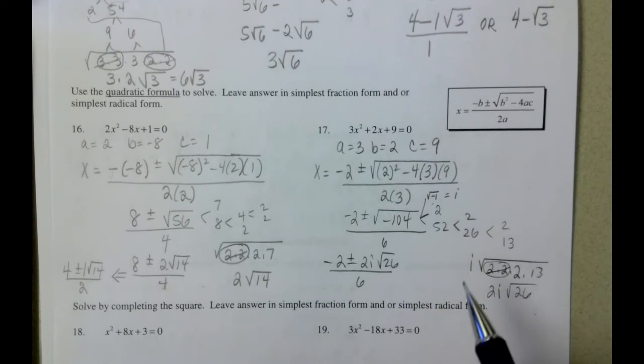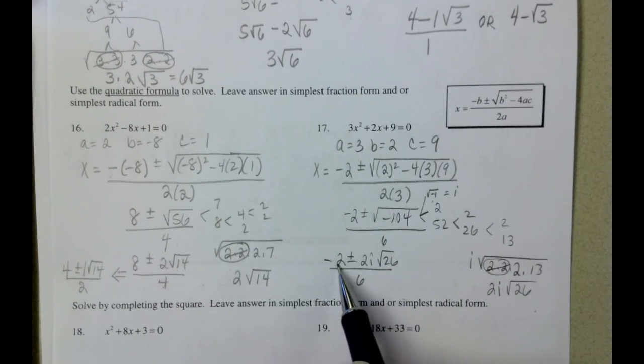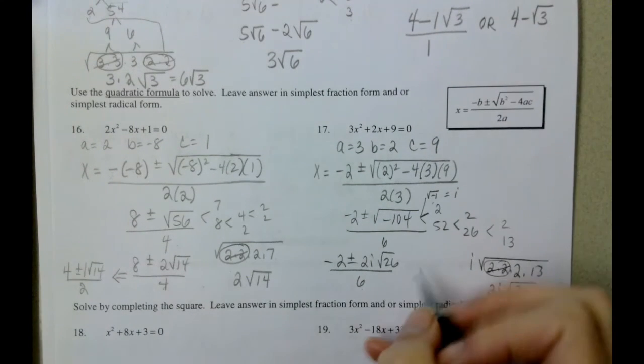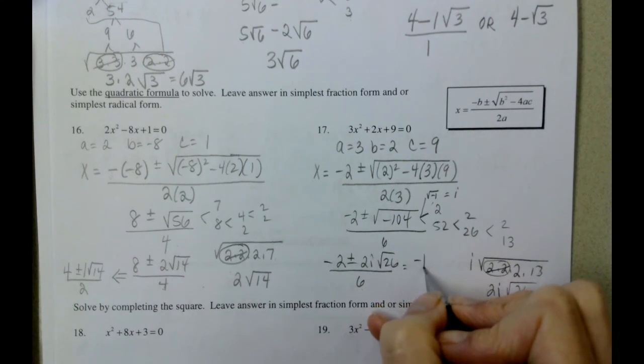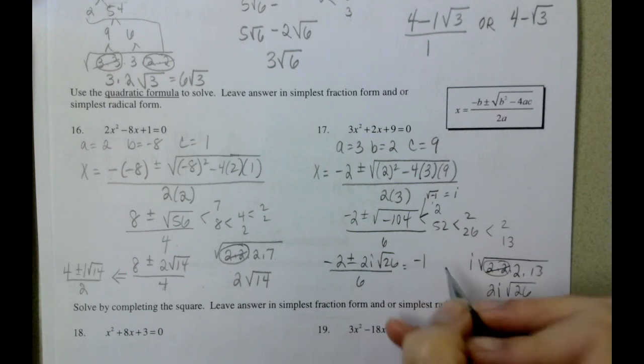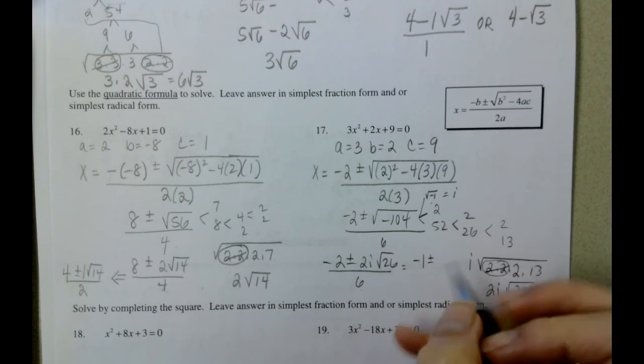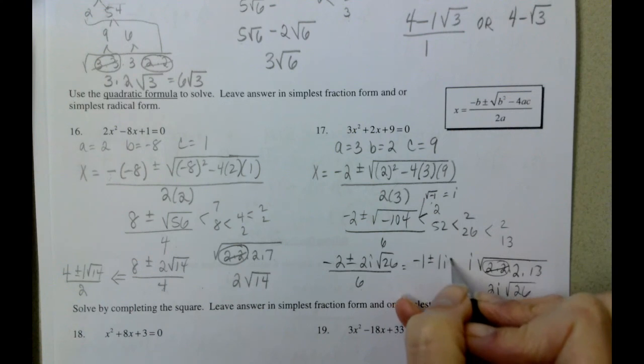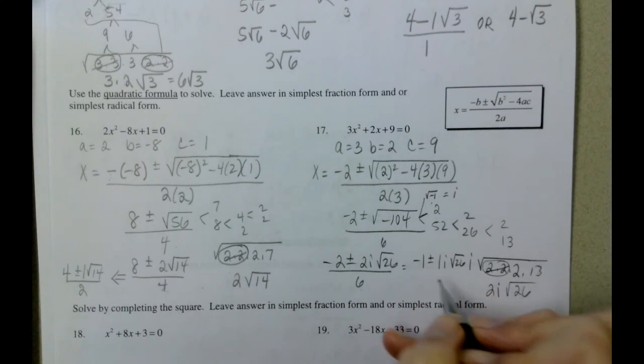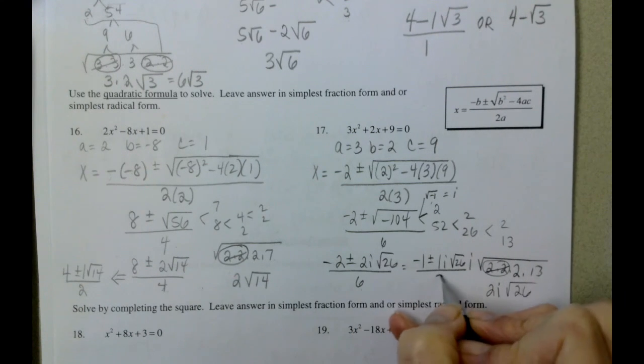And then finally what we can do is between 2 and 2 and 6, we can divide everything by 2. Negative 2 divided by 2 is negative 1. Plus or minus 2 divided by 2 is 1i, square root of 26, divided by 6 divided by 2, which is 3.